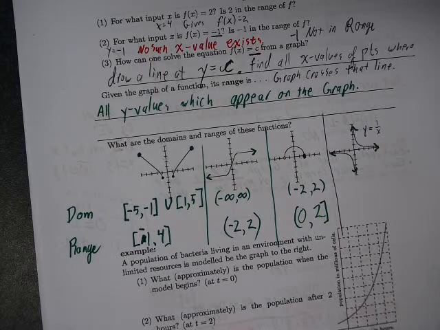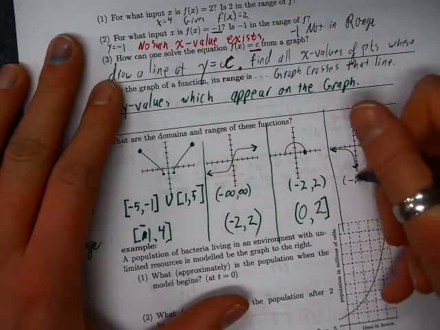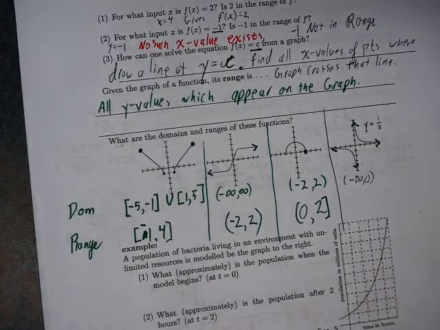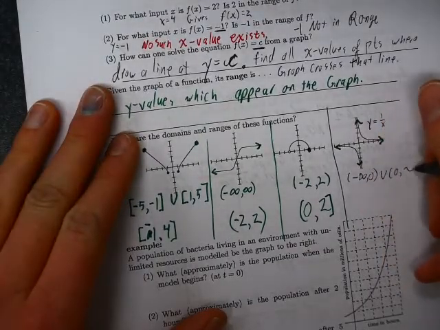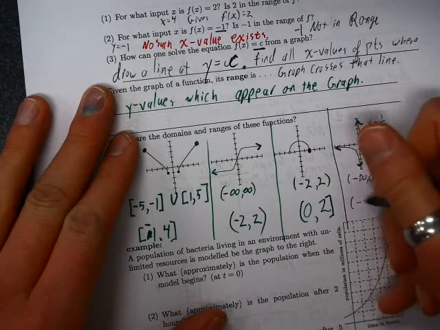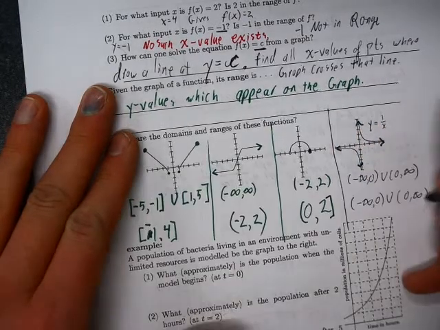No, it looks like it's shooting off to infinity or negative infinity on either side, but infinity is not actually a number, so 0 doesn't correspond to anything. So it looks like negative infinity to 0. I want to exclude 0. What about numbers bigger than 0? Are they in the domain? And the range is the same thing. Cool.